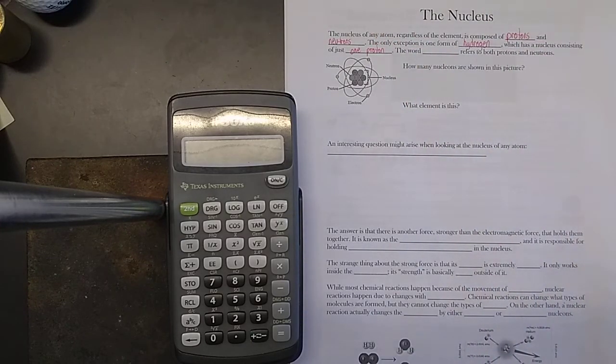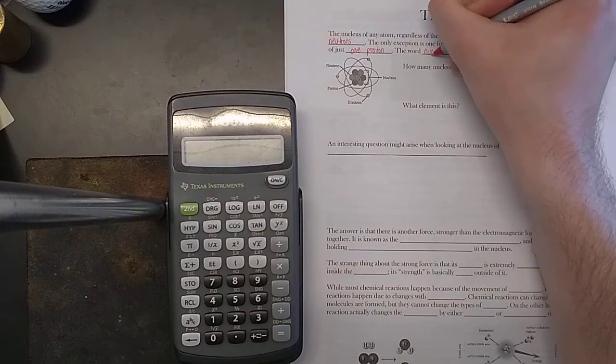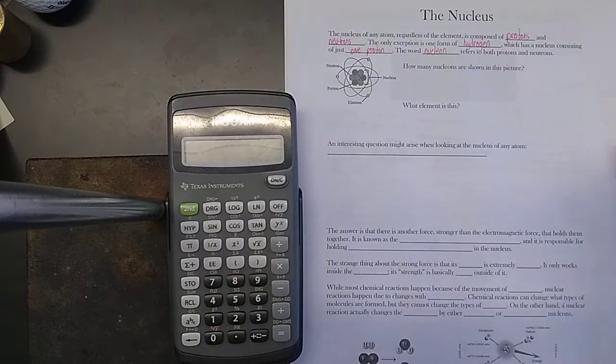We have a word that means things found in the nucleus, okay? Basically, it means the number of protons plus the number of neutrons, and that word is nucleon. So if you hear the word nucleon, it just means either a proton or a neutron, something found in the nucleus.